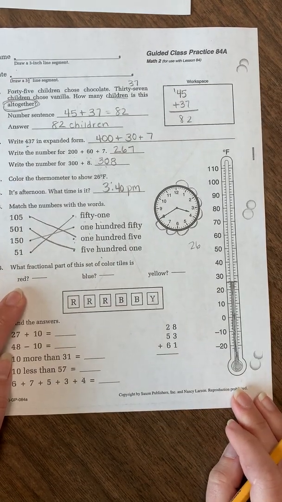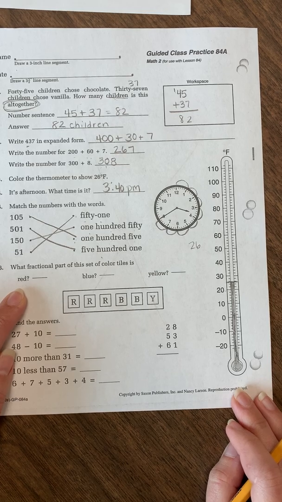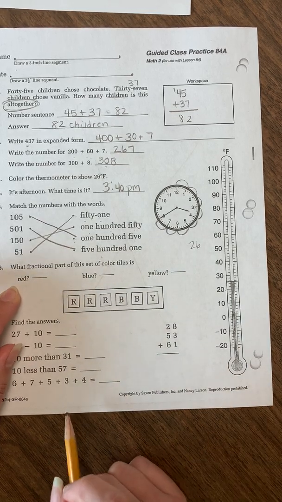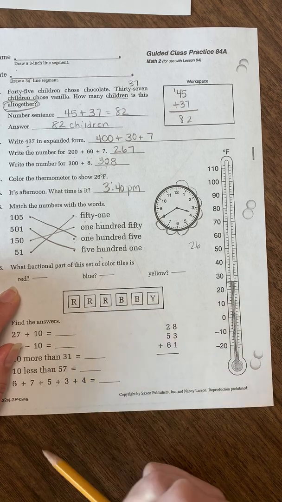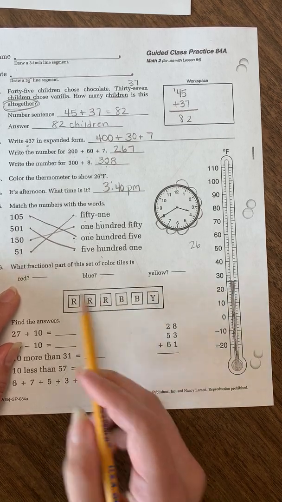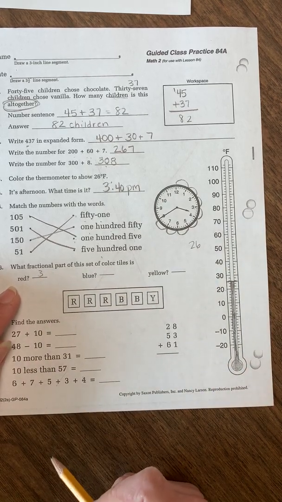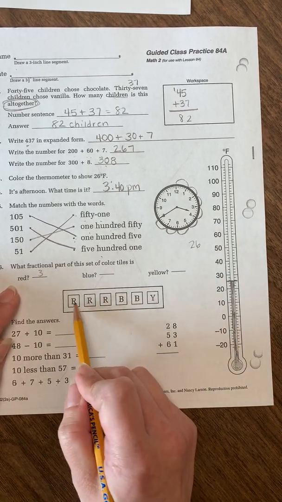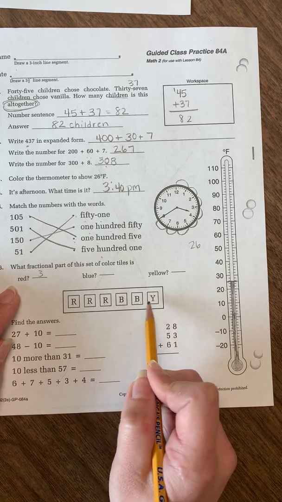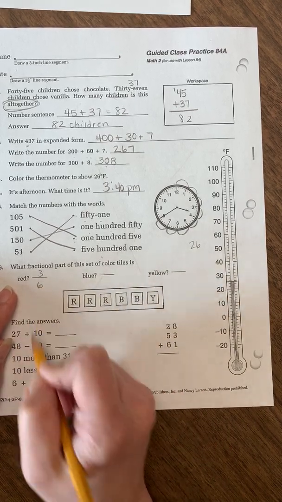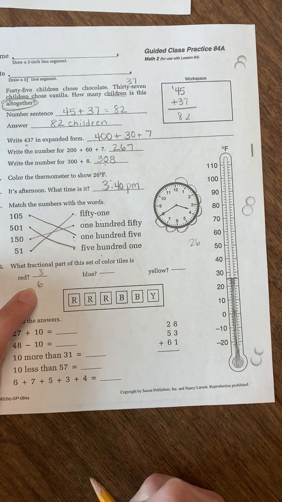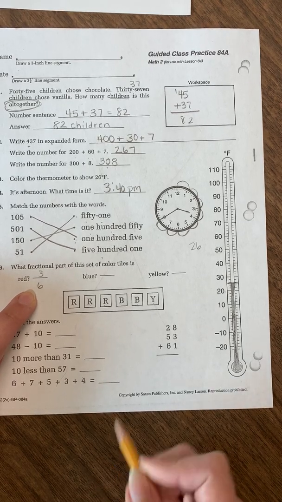What fractional part of this set of color tiles is red? How many red do we have? 3. How many total are there? 1, 2, 3, 4, 5, 6. 3 out of 6, or 3/6, is red.